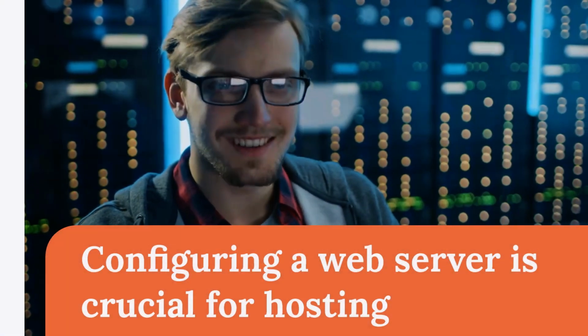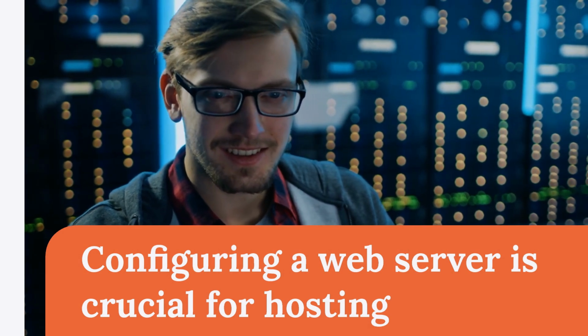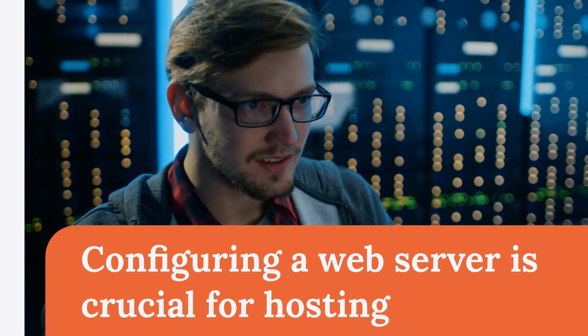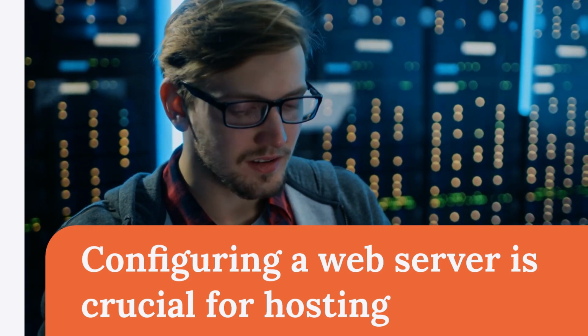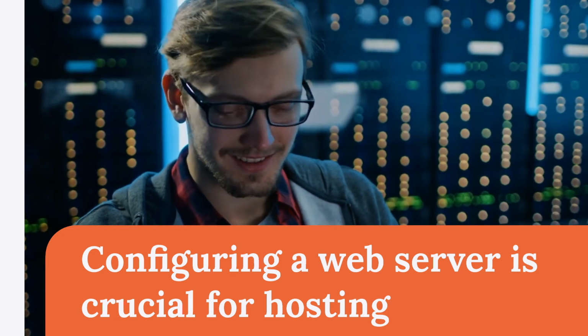Configuring a web server is vital for hosting. Ensure server settings match website requirements. Regular updates and maintenance are necessary. Proper configuration enhances performance and security. It's a critical step for a stable online presence.